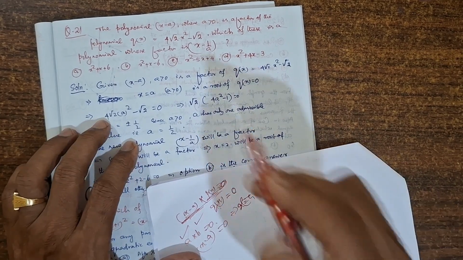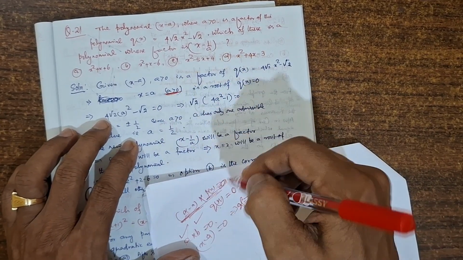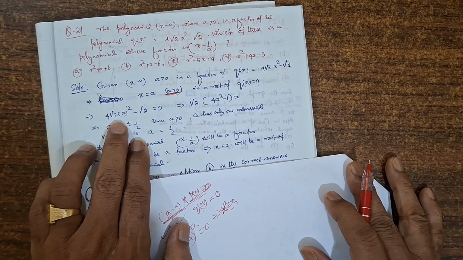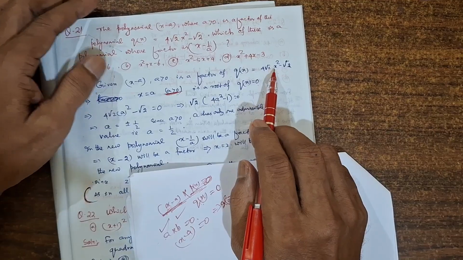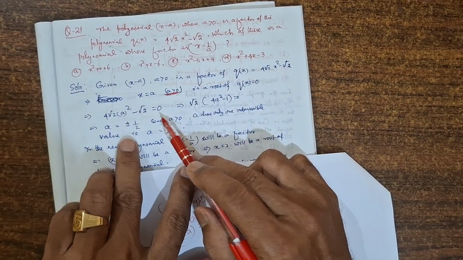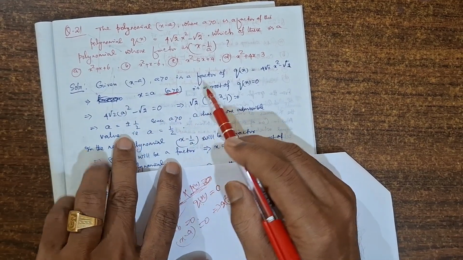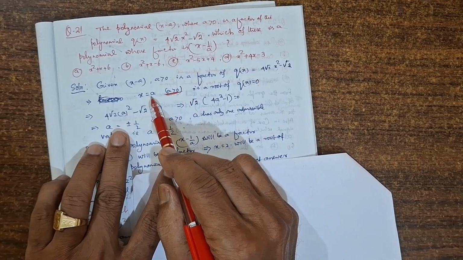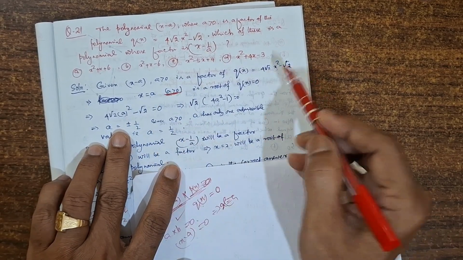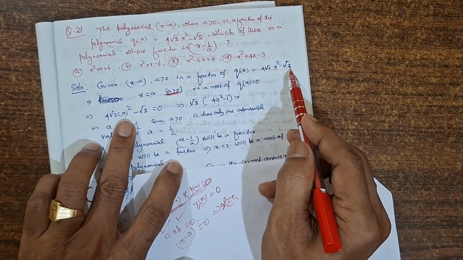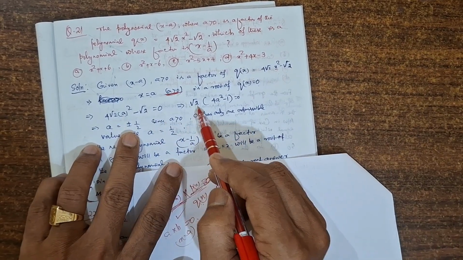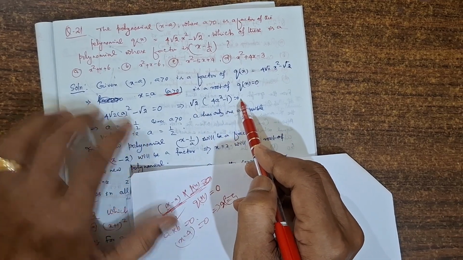Why it is given, I will discuss later on. Because we are putting the value of a instead of x, put x is equal to a. Then no x is left. So this implies root 2 into 4a square minus 1 is equal to 0.